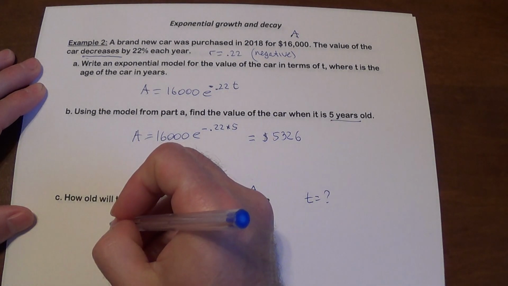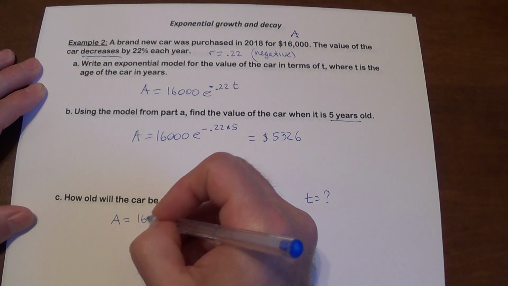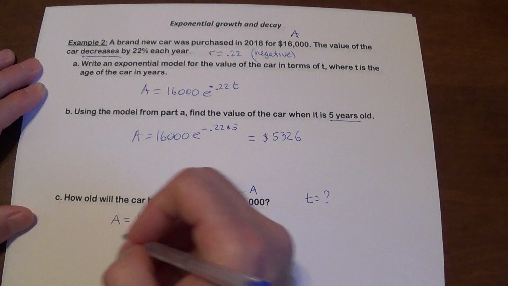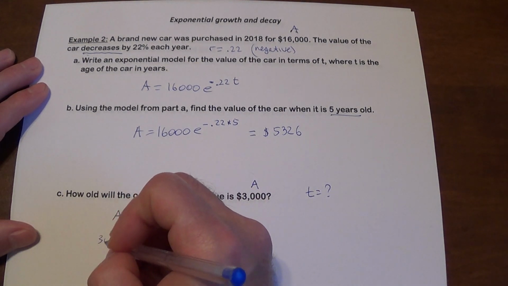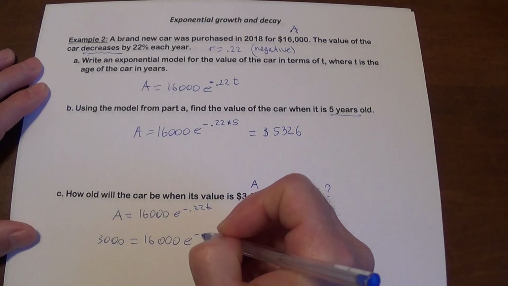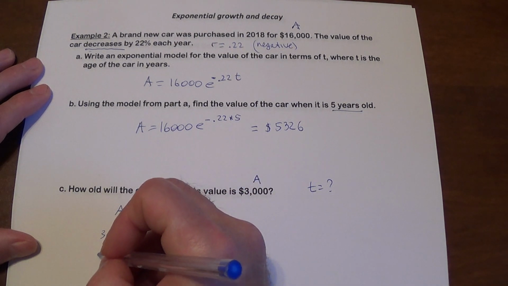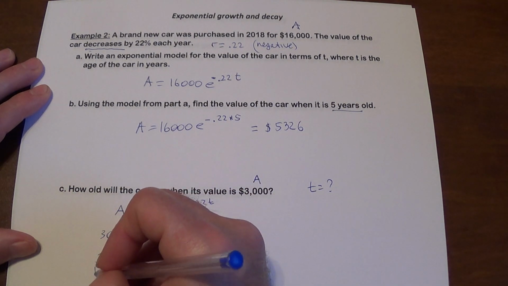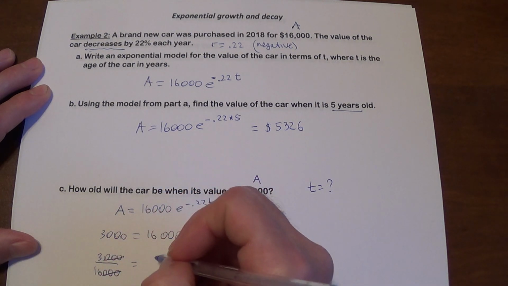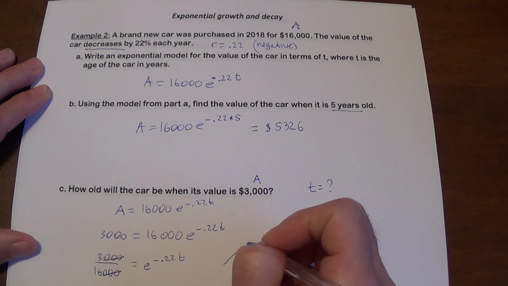So we're going to set up the same exact equation we did in the previous problem. So A equals 16,000 e to the negative 0.22 t. This is going to be replaced with 3,000. We're going to divide both sides by 16,000, so it's going to be 3,000 divided by 16,000, which I'll simplify by canceling out the zeros. I'm still not going to divide it, but I'm going to continue here.